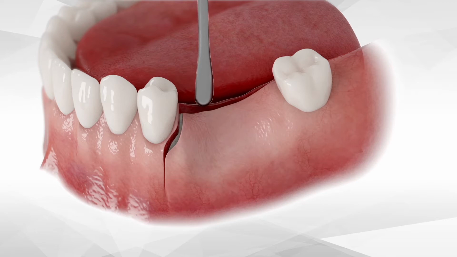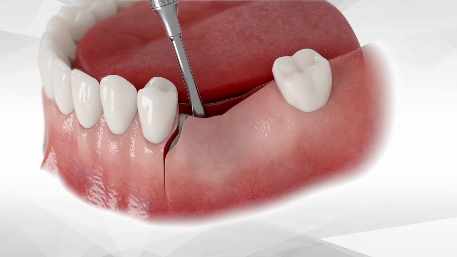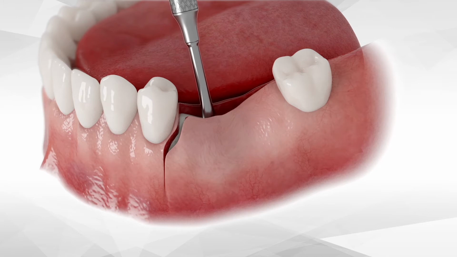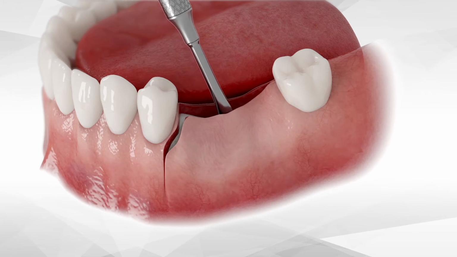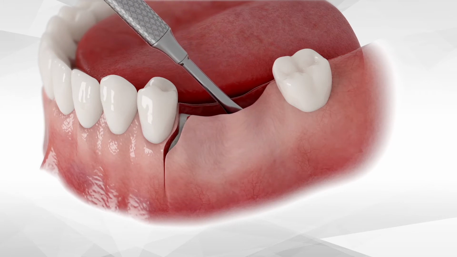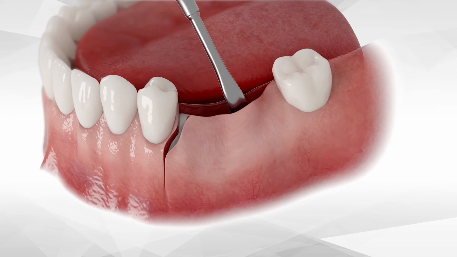Elevate a full thickness flap, but do not exceed by more than 3 mm the reflection into the mobile mucosa. However, in the area of the defect, expose as much as needed in order to see the entire defect and then go back to 3 mm. Note here that the entire defect has to be visualized prior to augmenting.